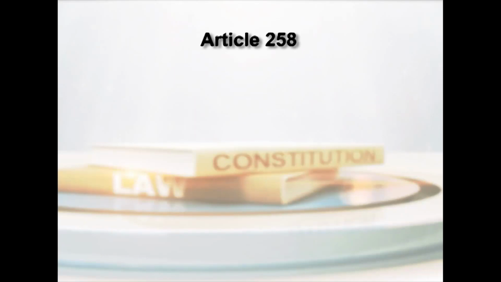Article 258 suggests that the Union, that is the Government of India, enjoys the power to confer certain powers, etc., on the states in certain cases. How does it read?